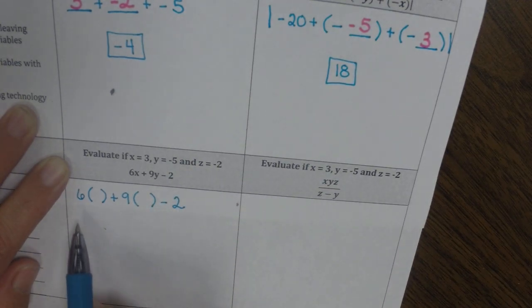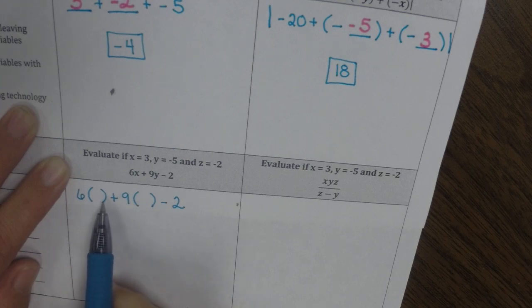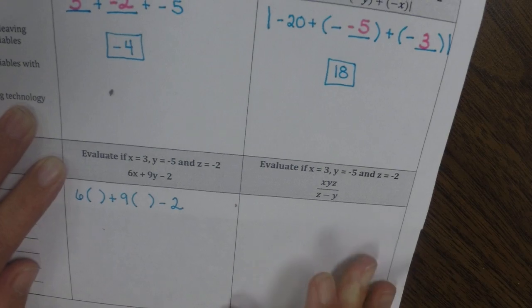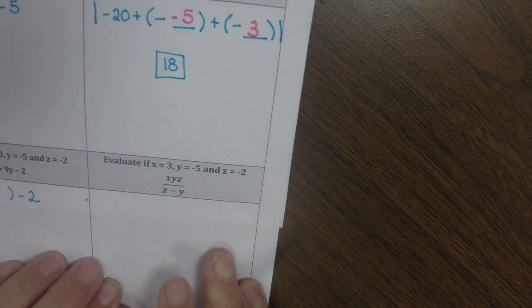So now you're ready to go back and fill in the blanks and then type it into your calculator exactly like you see it and get a solution. Please be careful. These are minuses, not negatives. So if you put in a negative, you're going to get a wrong answer. So be careful. All right, the last one.